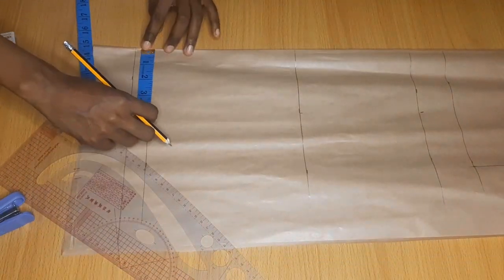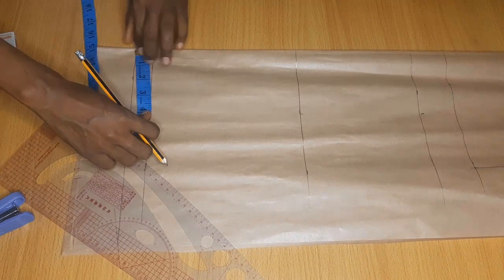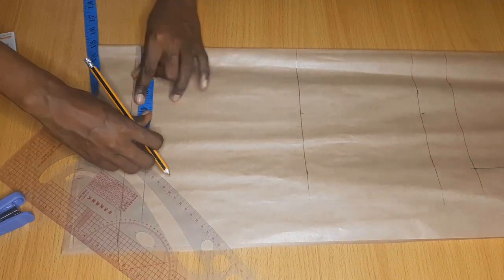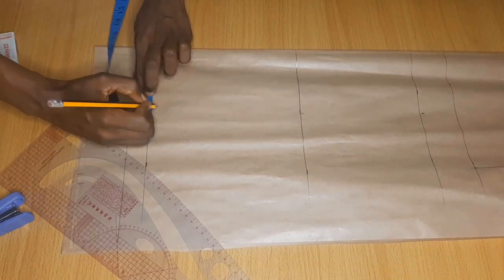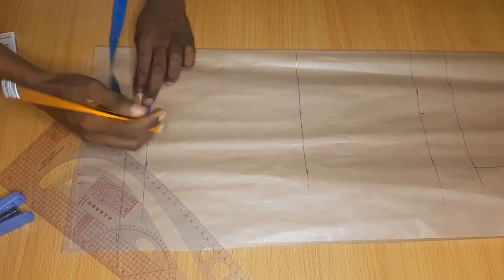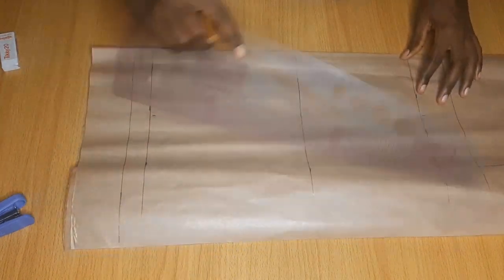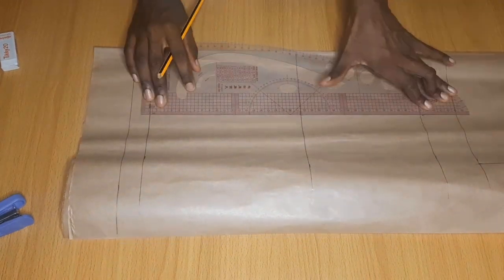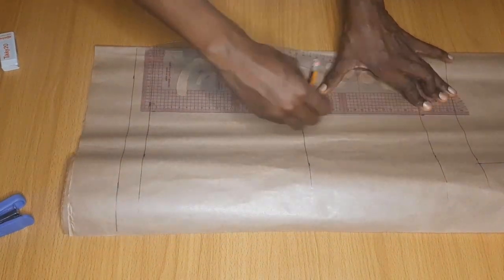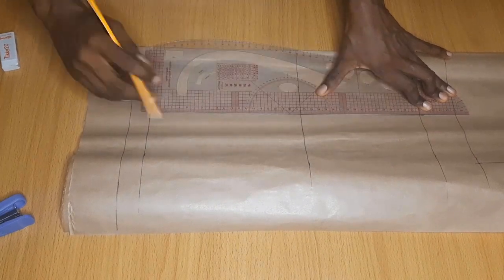So I move down towards the hip measurement also, and I took the measurement from nipple to nipple, that is the 3.5 plus the 0.5. So now the next thing to do is to join the lines together with a straight line.